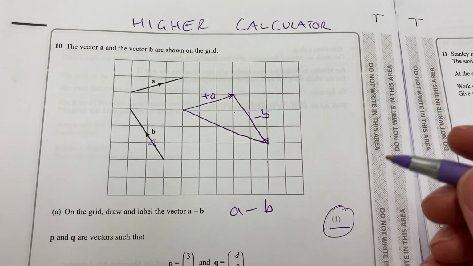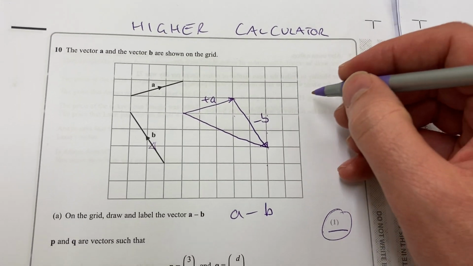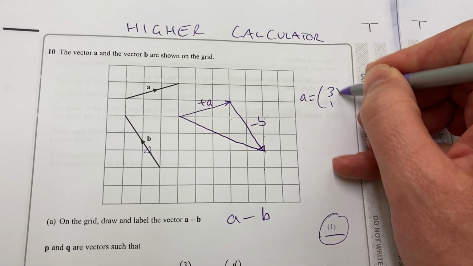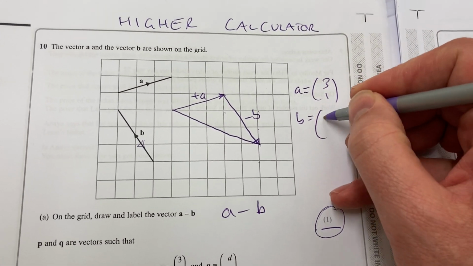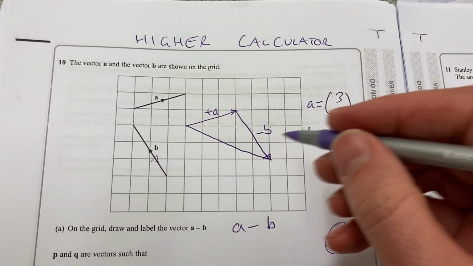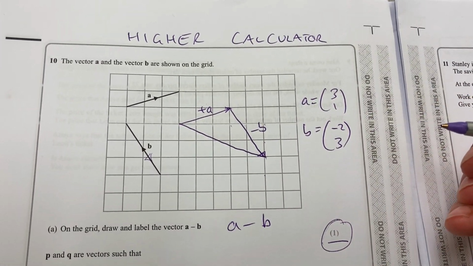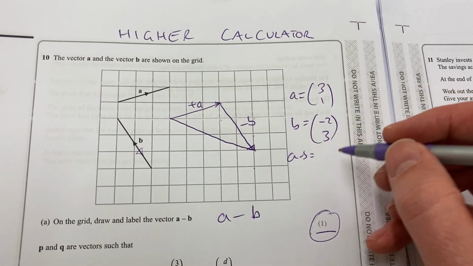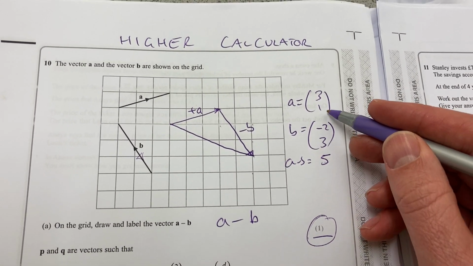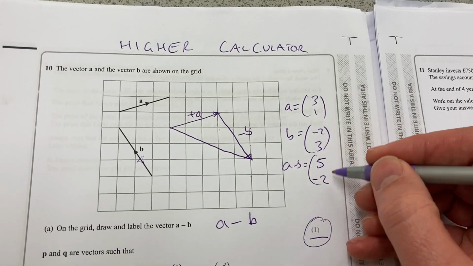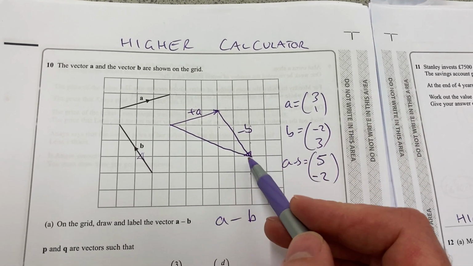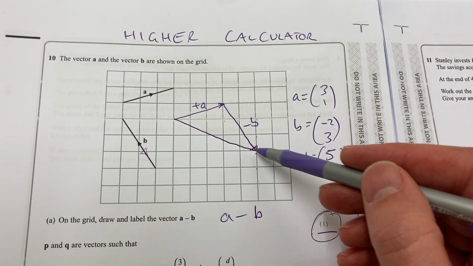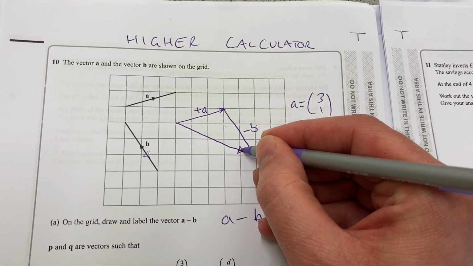If you wanted to do it and check that you're right, well, A is across 3 and up by 1. B is negative 2, up by 3. So A minus B is going to be 3 minus minus 2 is 5. And 1 minus 3 is minus 2. And that's where we get that 5, minus 2. We don't necessarily need that for that one mark. That's what we need there, that vector there.